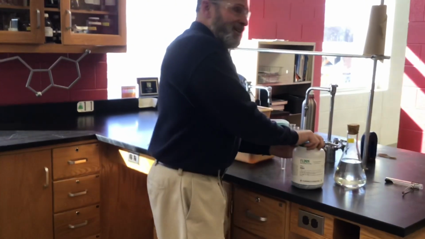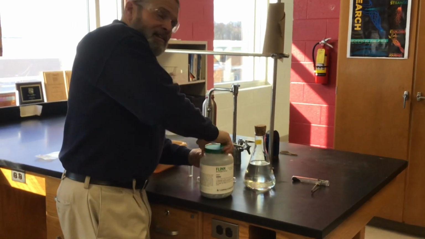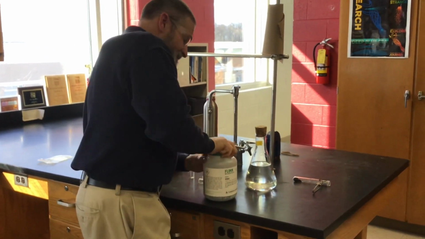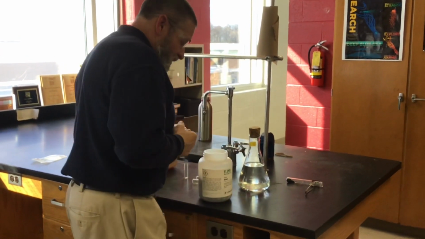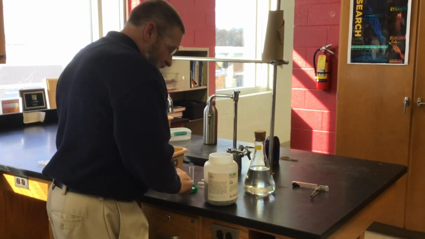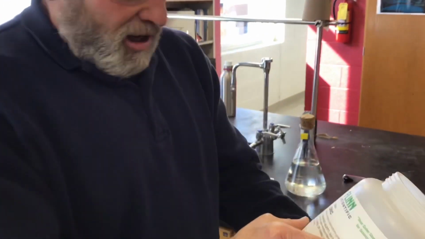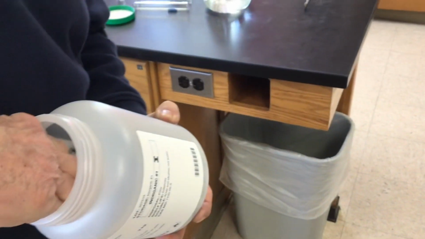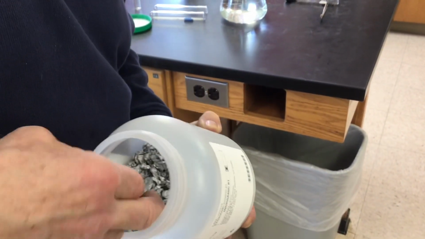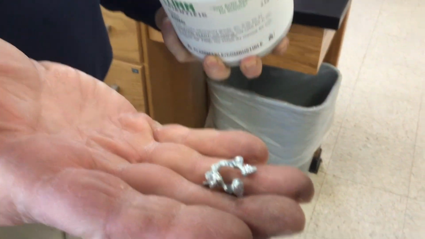Oh, that's right. Oh, and you know what? That's a new bottle, so we're going to have to rip up the plastic, I think. Okay, guys, so this is called mossy zinc. I always thought it was an interesting name. It's chunks of zinc metal. I can get a hold of one. Almost looks like it was at once melted and just kind of dripped off or whatever, right?